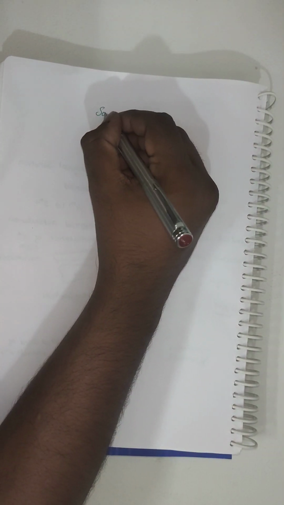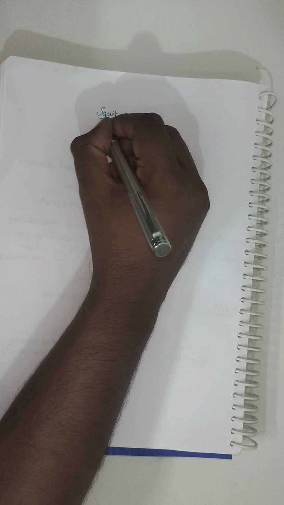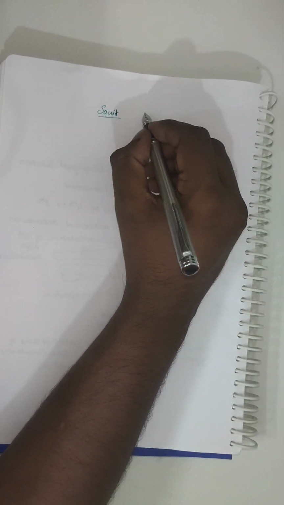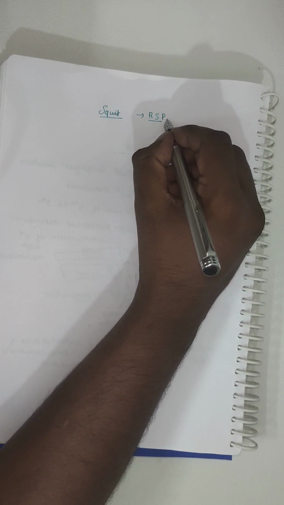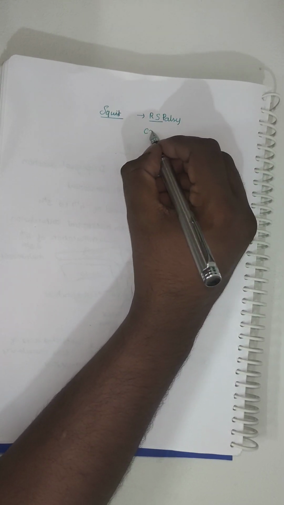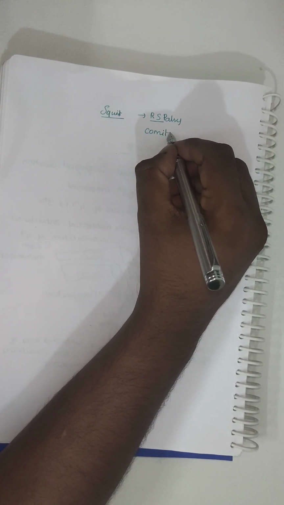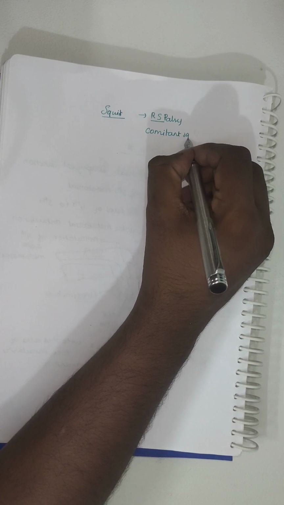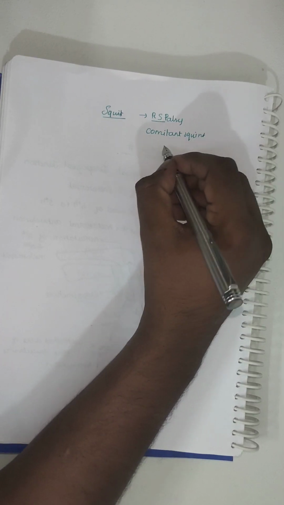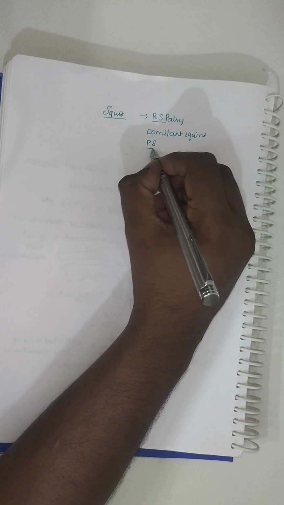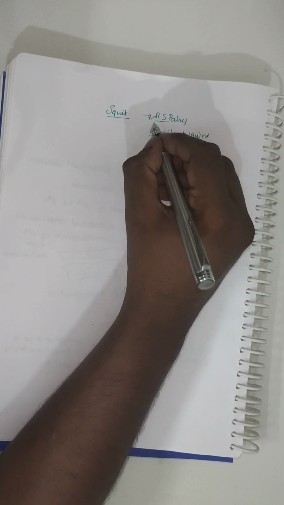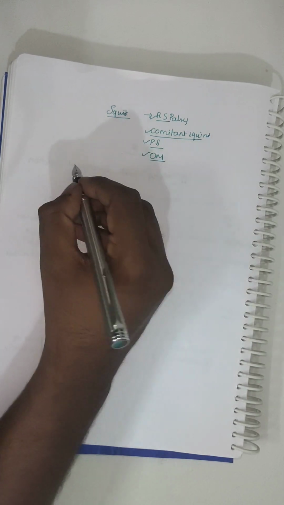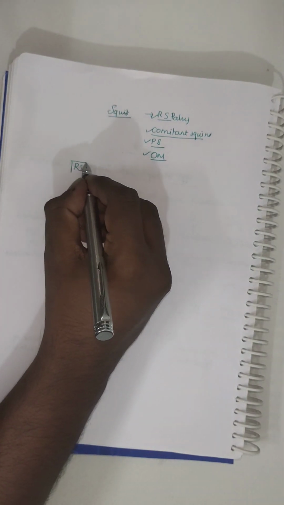In this video we will be seeing about squint. Restrictive squint, comitant squint, pseudostrabismus, ocular myopathies. These are the four things we will be seeing in this video. First one is restrictive squint.